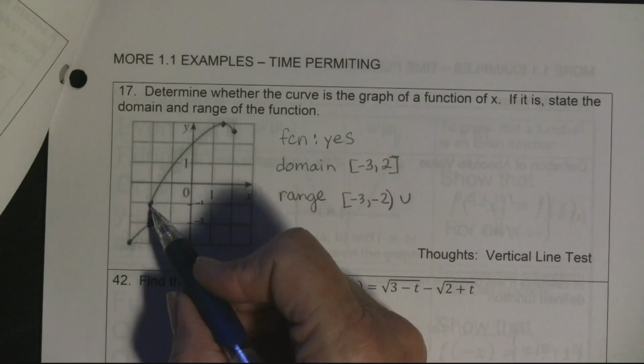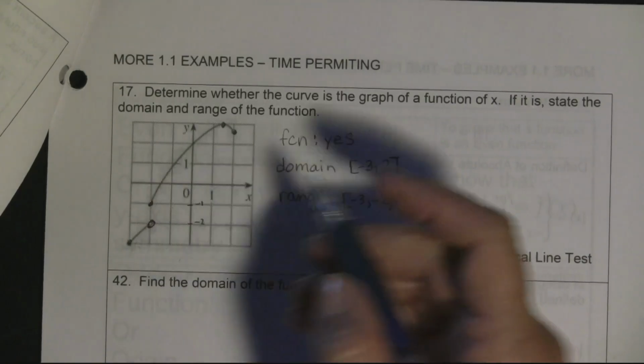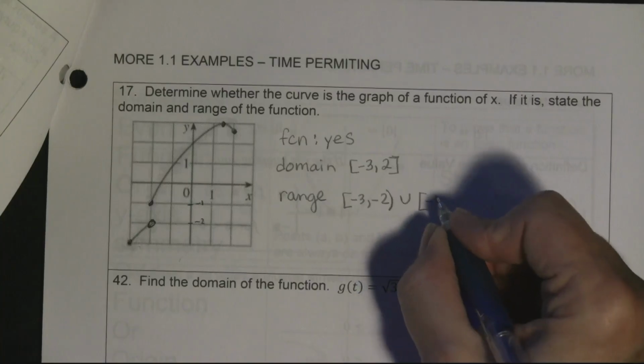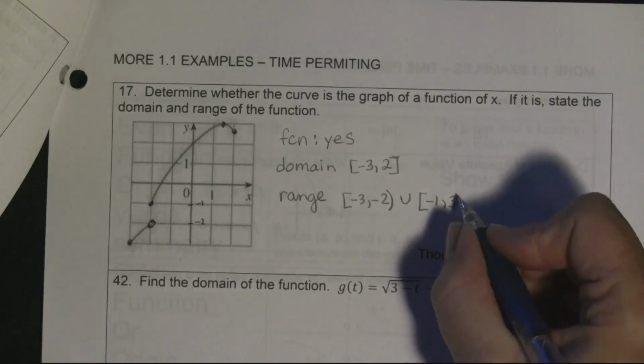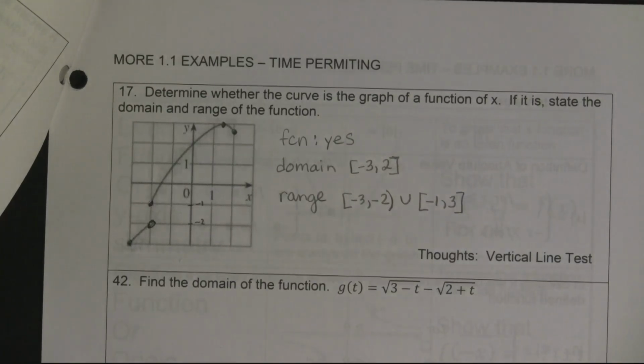then we're going to start again at -1, and it does include -1, and then it went to the high of 3, and it does include 3. So there is our domain and our range.